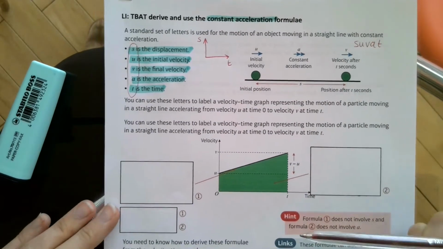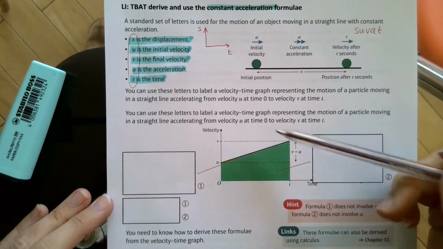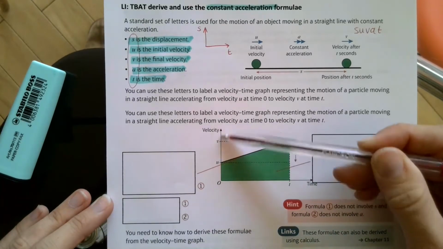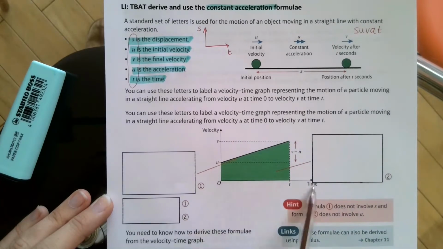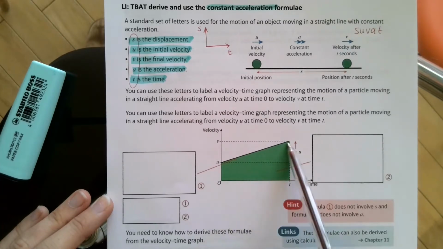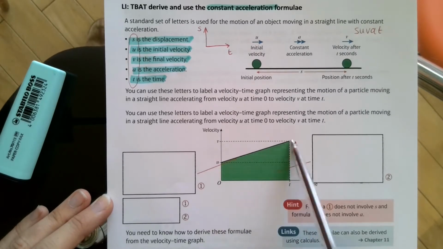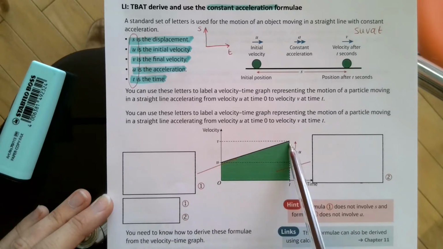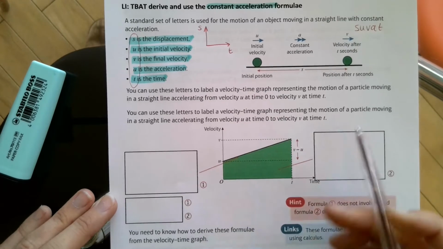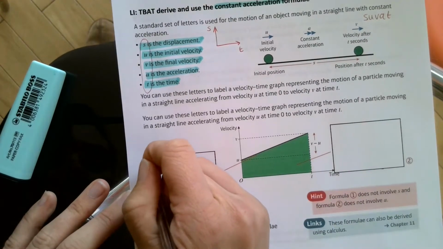Now, I want to flash our minds back to earlier on this chapter when we looked at velocity time graphs. So here's a velocity time graph. We've got velocity on the y-axis and time on the x-axis here. And this velocity time graph has a straight line that's going up. Now, we said that a straight line on the velocity time graph that is increasing, so the gradient is positive, shows an acceleration. And we said that the gradient on the velocity time graph is the acceleration. So I can say here, I've got my gradient.